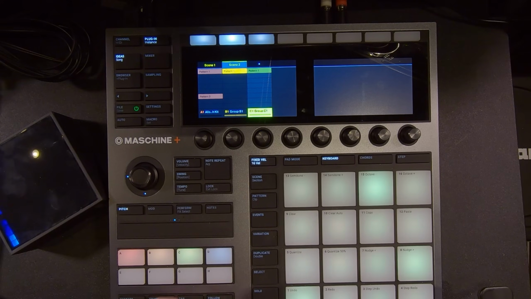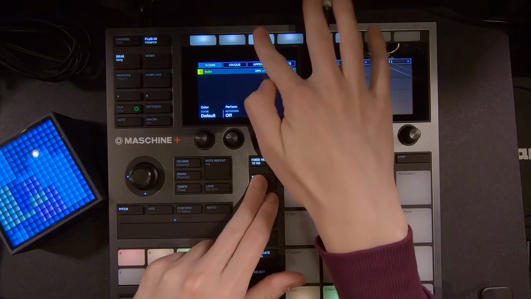Or if we're in ideas here, we could actually do it in a faster way. If you already built all of the scenes that you want in your beat pretty much from the start, this is probably a faster way to do it. You can hold scene right there and press append.